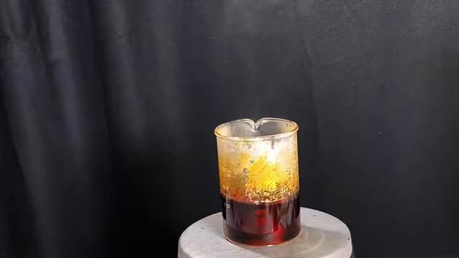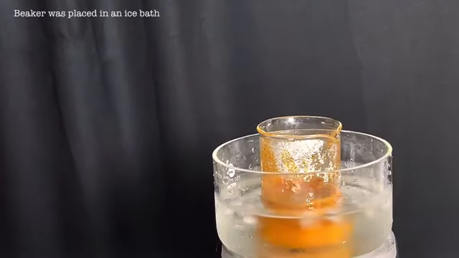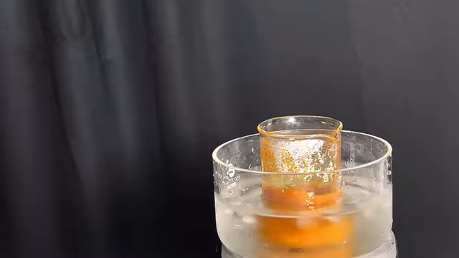The contents of the beaker were then allowed to come to room temperature. The beaker was then placed in an ice bath. This will cause the benzotriazole to separate as a viscous oily liquid at the bottom of the beaker. The contents were then thoroughly mixed.